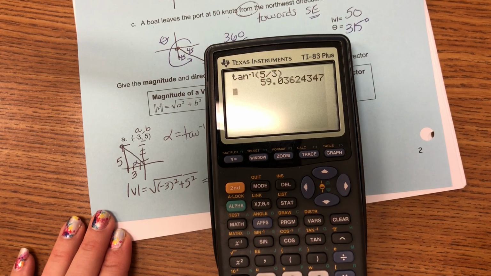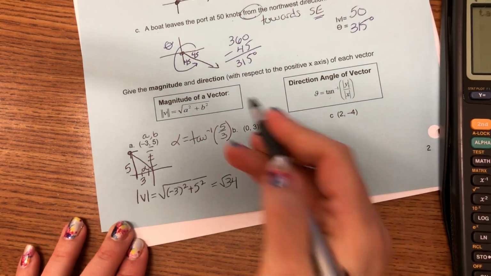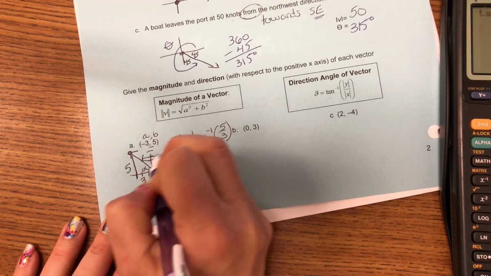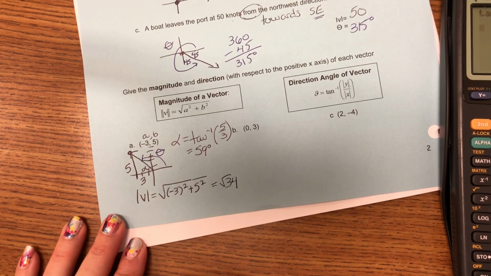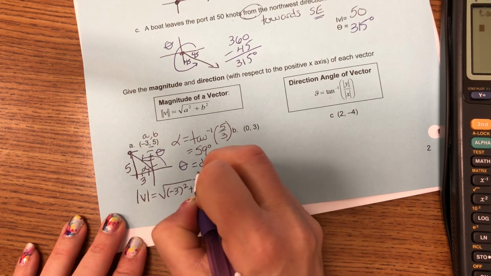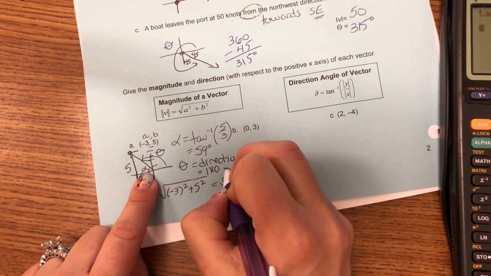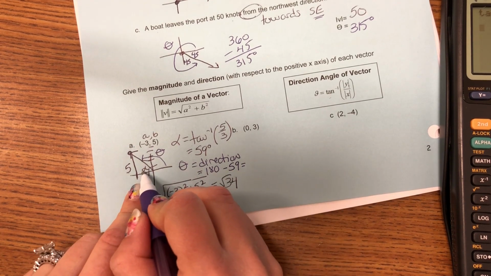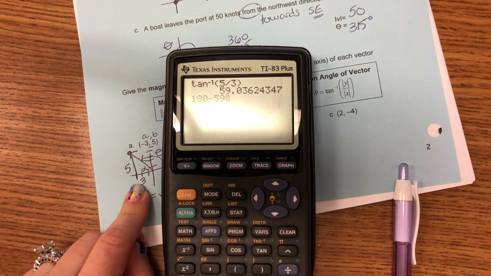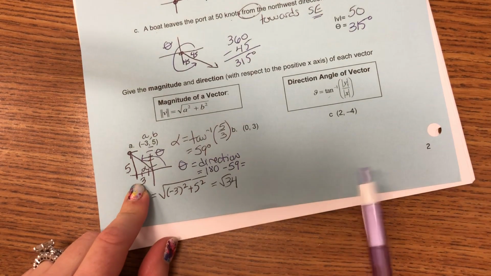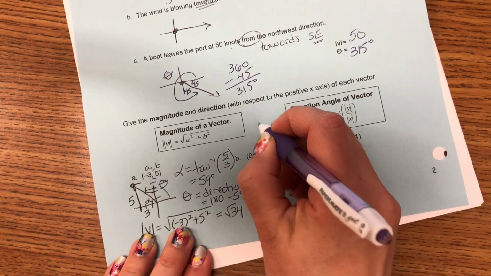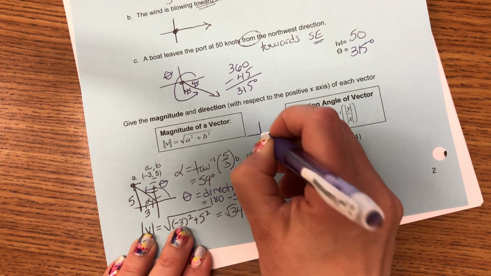You then have to stop and think, okay, so we get 59 degrees. The angle of rotation is this angle. That's the direction. So my theta, or my direction, is, in this case, 180 minus 59 because of the location of the vector. And that's 121 degrees. Now I took up all my space for B, so I'll do it up here. Over 0 and up 3.